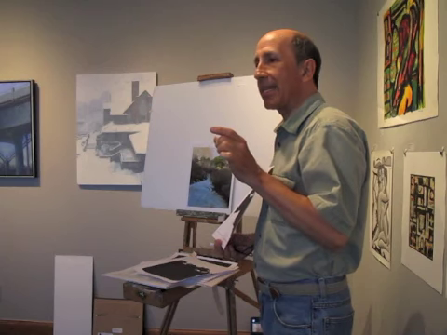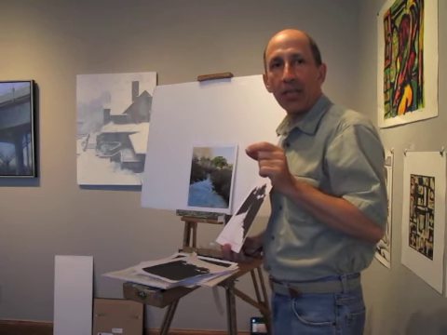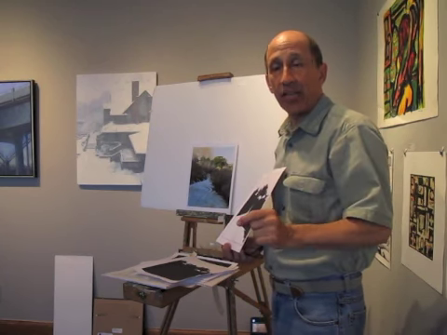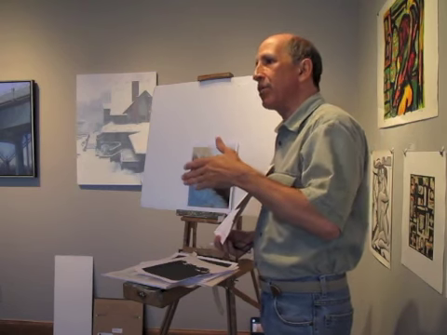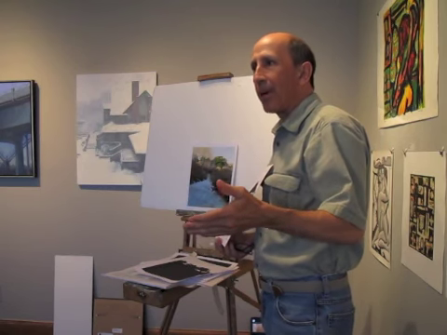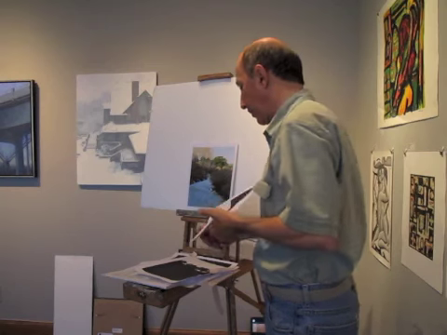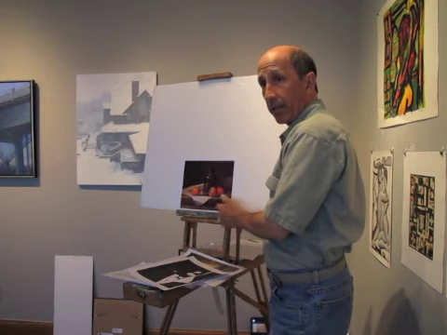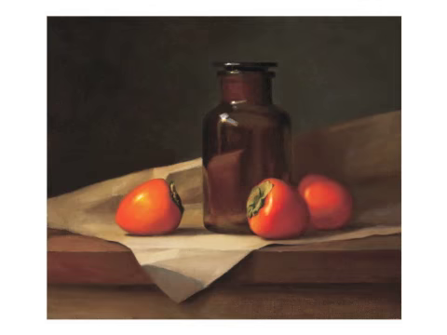Its purpose is shape identification and pattern identification. And it happens to use values. But it isn't only about values. This is a painting by David Dwyer. He's over at Gage, and he paints in the classical tradition. Very strong value structure. Strong darks, strong lights. Beautiful painting. Here's the Notan study of that.